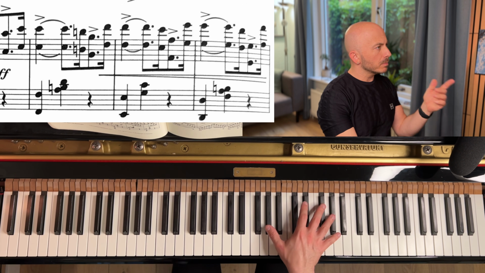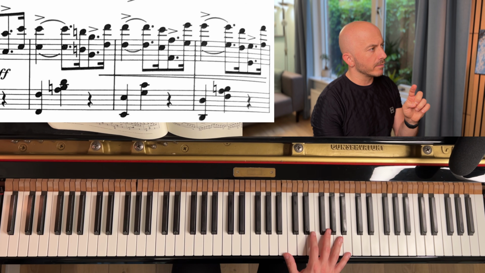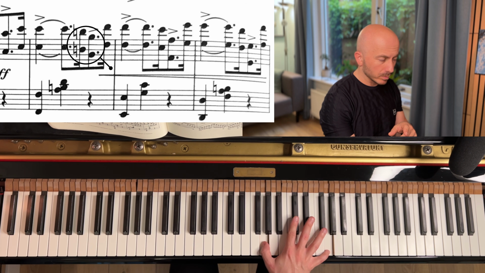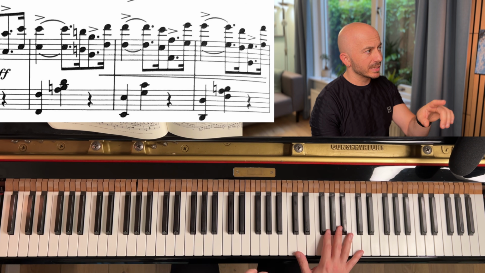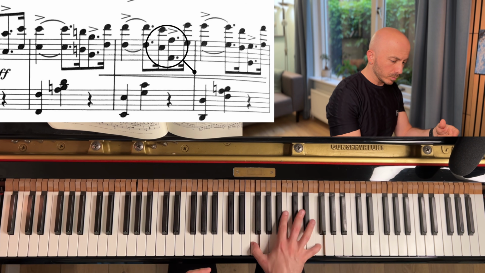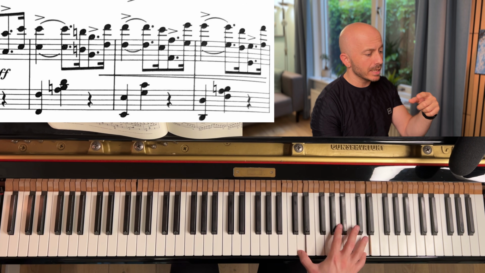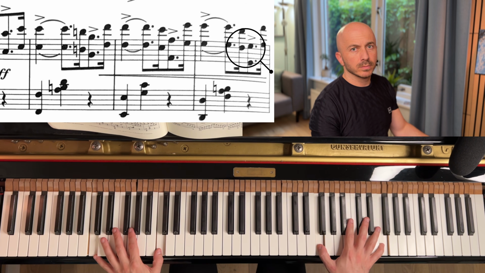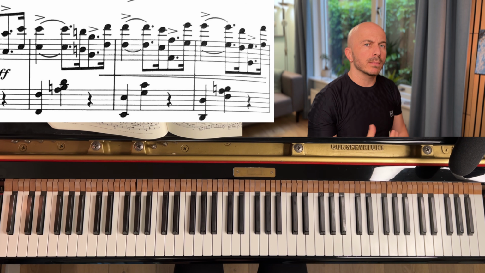For example, if we start playing, the first very fast jump we have is between B and G. Then the next one is here between C and F. And the next one is between D and E flat. Now, those are the moments where the hand has the least amount of time to prepare.